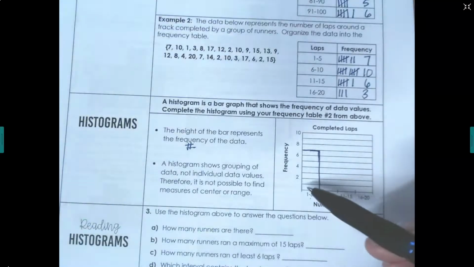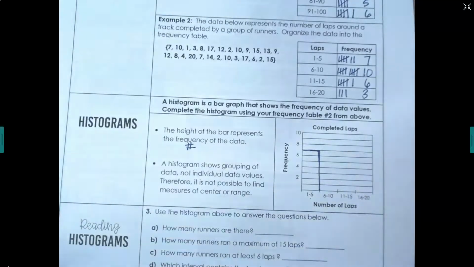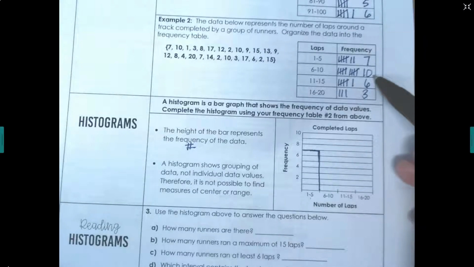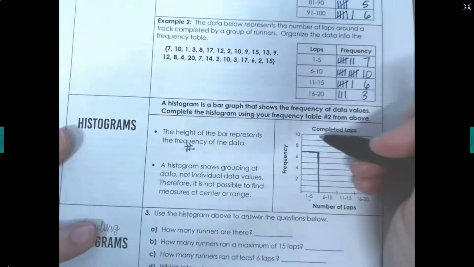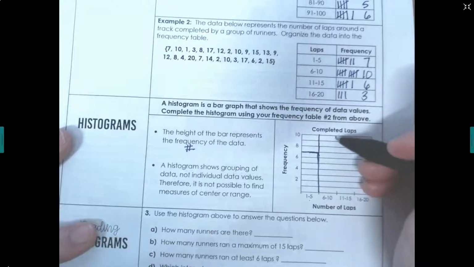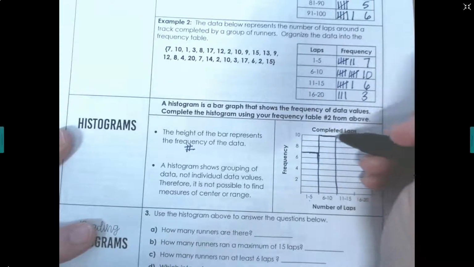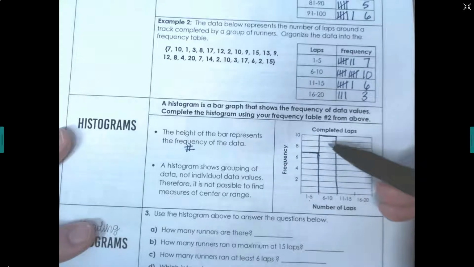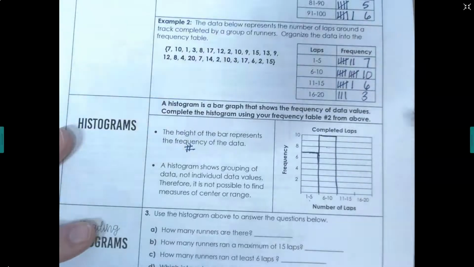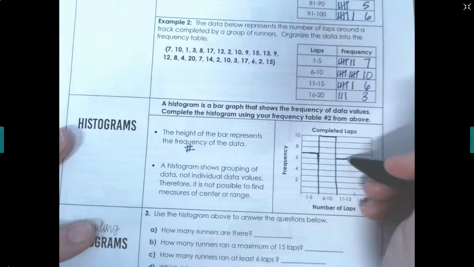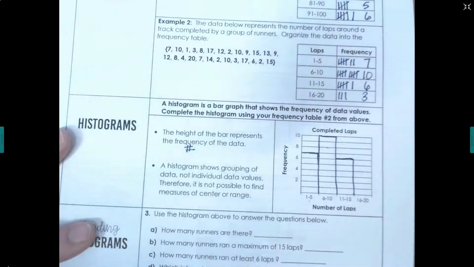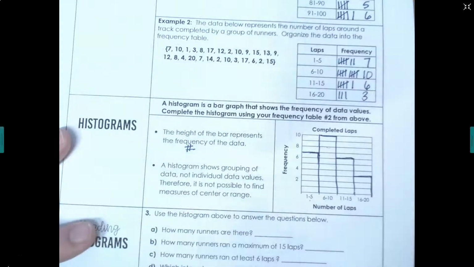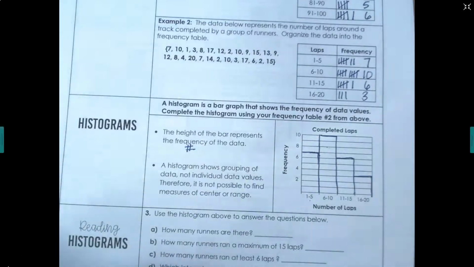You can't see the individual numbers, you just know there are 7 of them in there because of how tall the bar is. Our next bin will have 10, so that goes all the way up to the top, and then I'll complete it. I can't see the individual numbers inside the bin, but I know there are 10 numbers in here. Then our next one is 6 high, and the last one is 3 high. So that's how we're going to make our histogram.